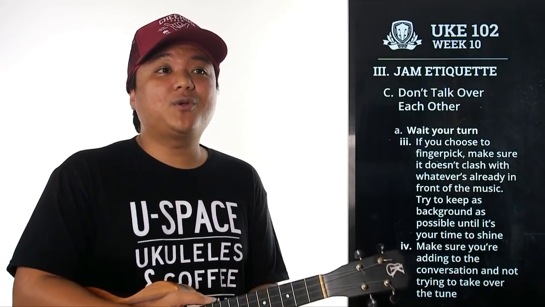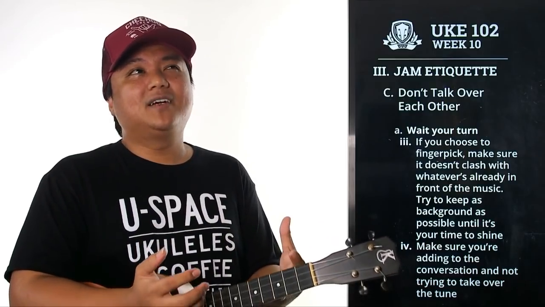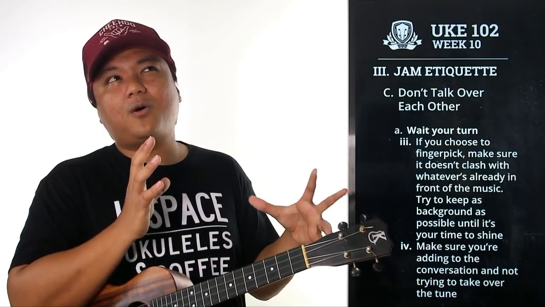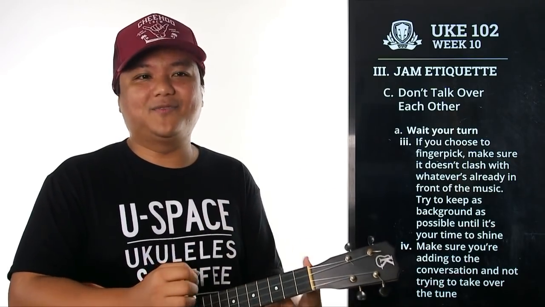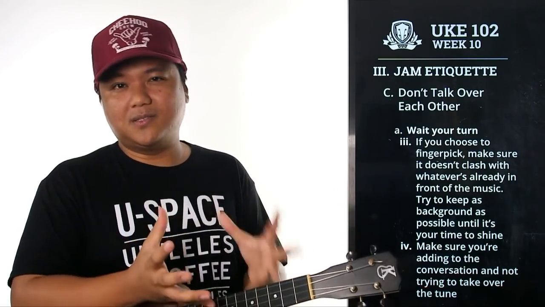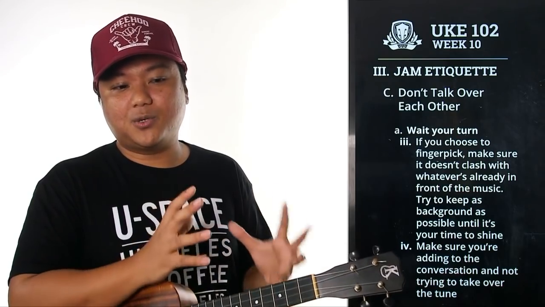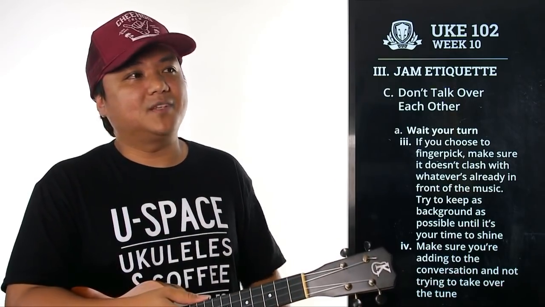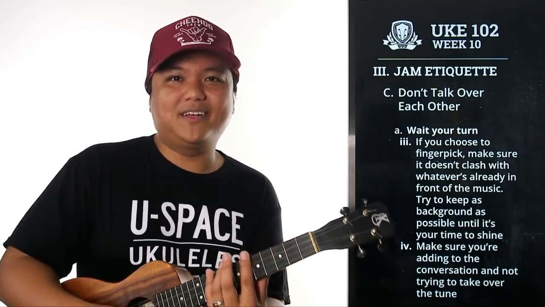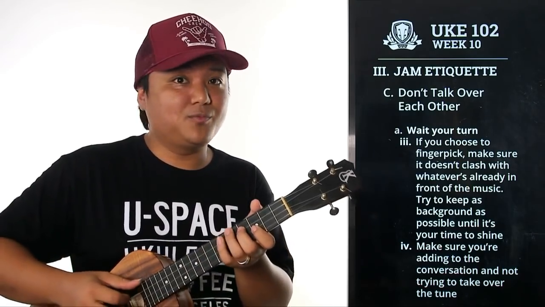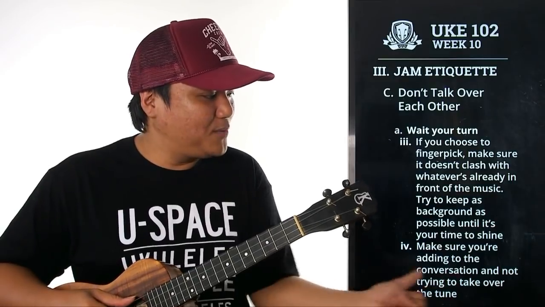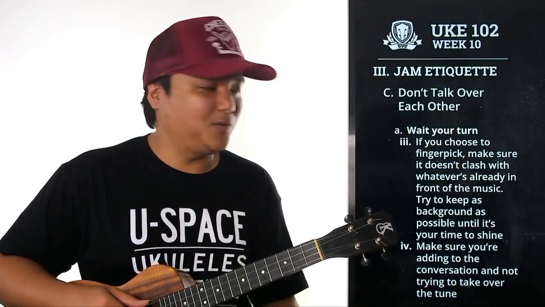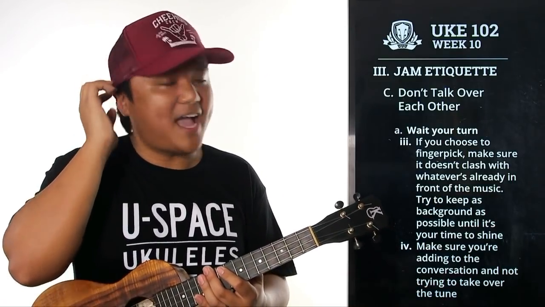Make sure that you're making the whole tune better instead of just your parts, like, oh, I just want to do this. Contribute something to the song, and make sure that it's appropriate. Don't just start ripping it up when we're playing Imagine, because that's not contributing to the song all too much. So make sure that you know what you're adding to the tune.